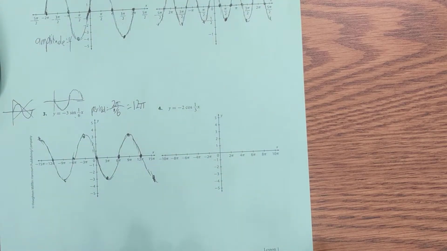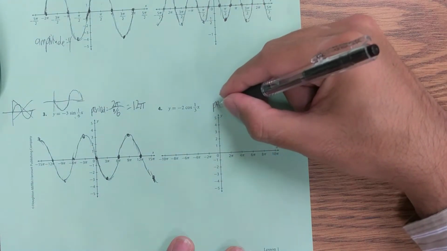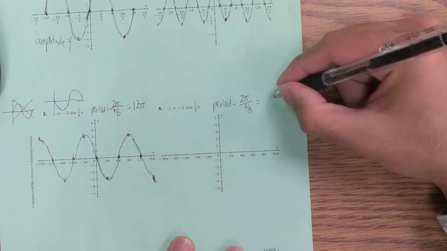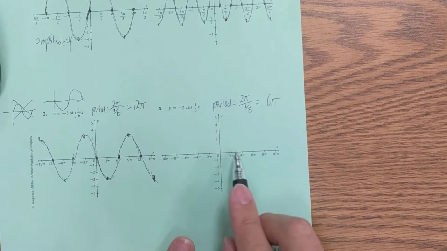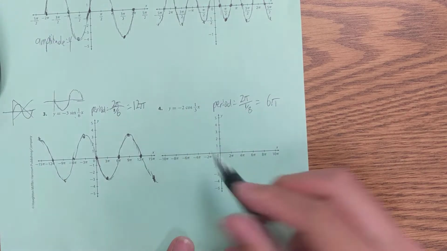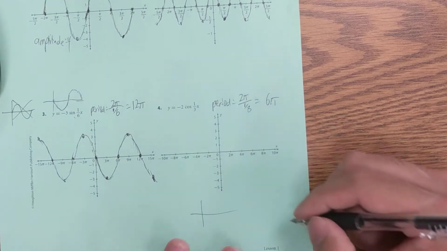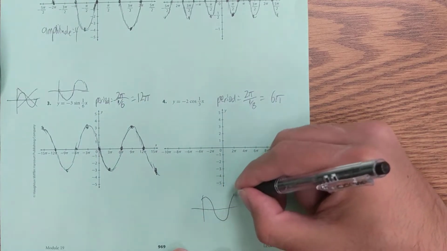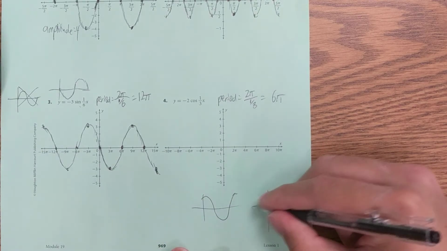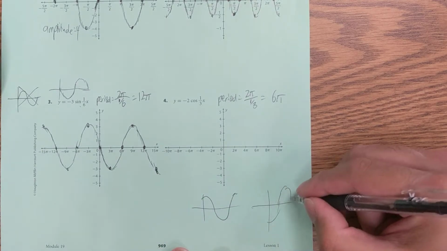-2 cosine of 1/3 x. So first the period. So period 6 pi. So from here to here will be 1 period. And then normally cosine looks like this. But because the a value is negative, it'll get reflected upside down, so it'll look like this instead.